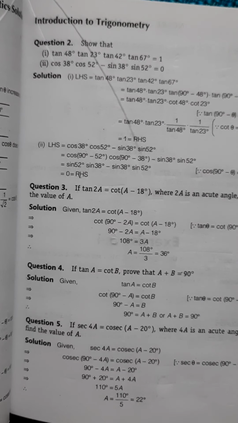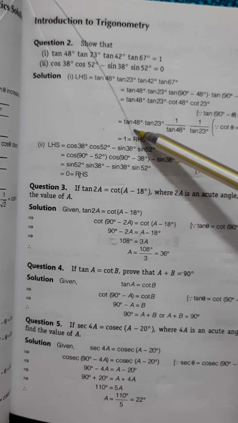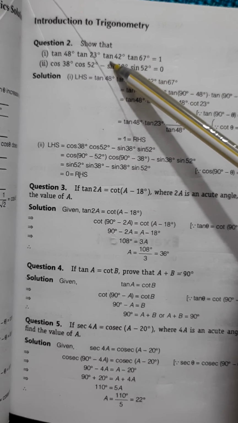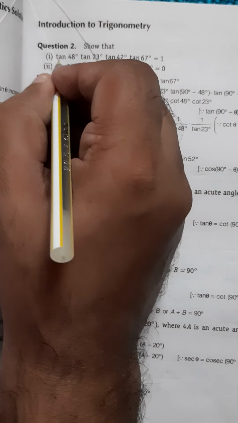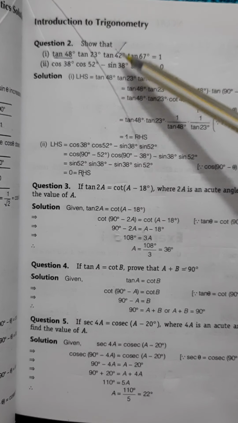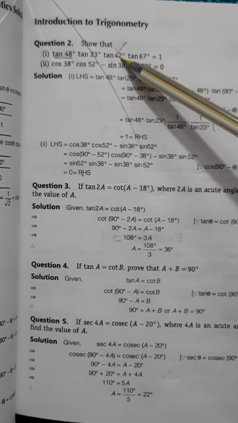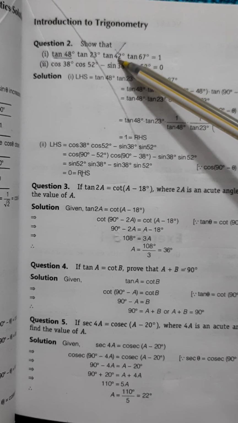So I'm going to do a rearrangement, right? Now once we know the pairs, we'll select one of these and change. So tan 48 I am allowing as it is, right? And the complement of that, tan 42, I am converting to cot 48. 48 and 42 are complements, so tan 42 I can replace it with cot 48, right? So this will be written as cot 48.